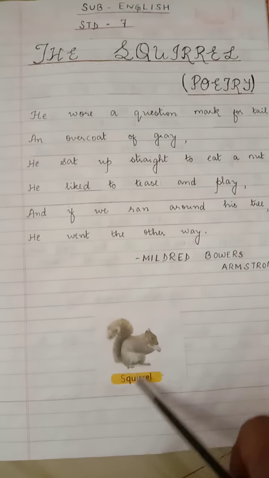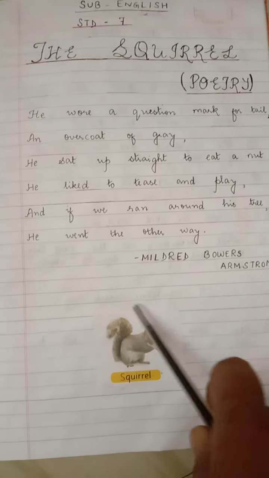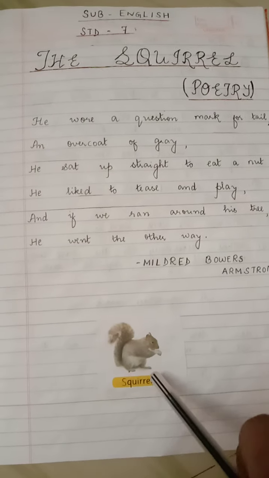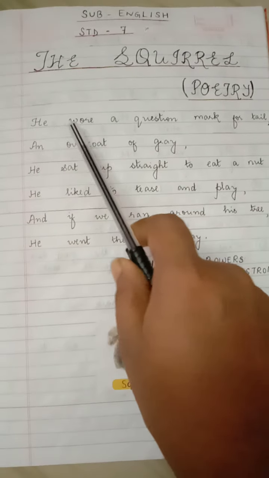So every one of us knows what a squirrel is. So this is a squirrel. So the poet here is describing this squirrel. Let us see the poem.